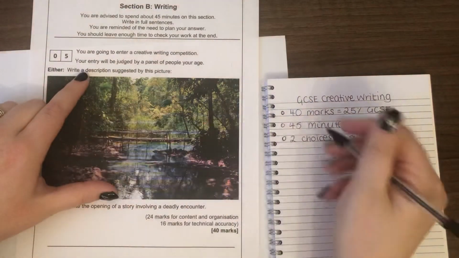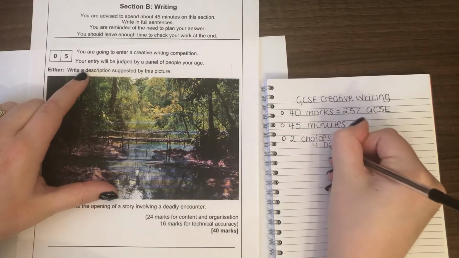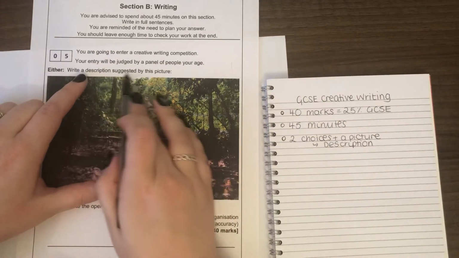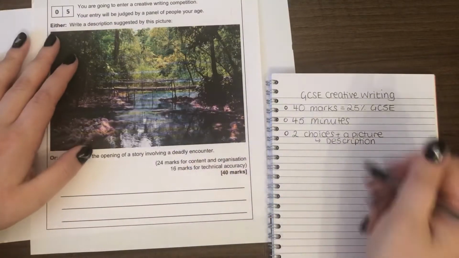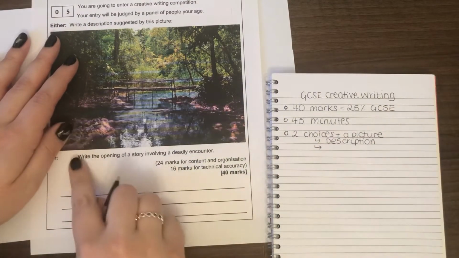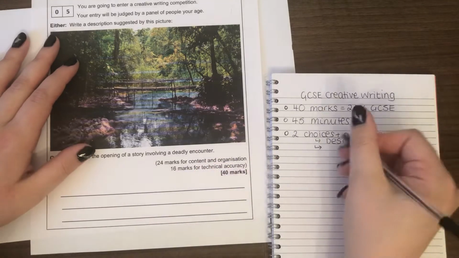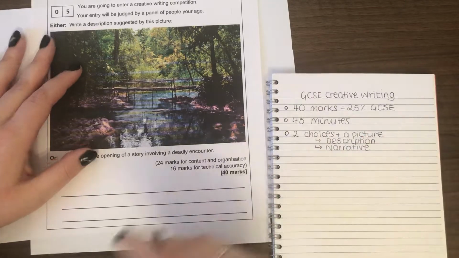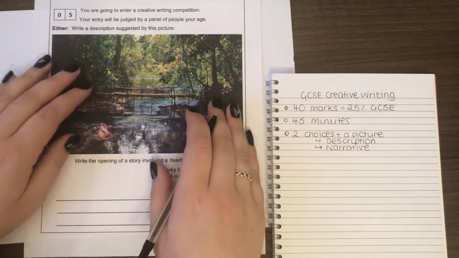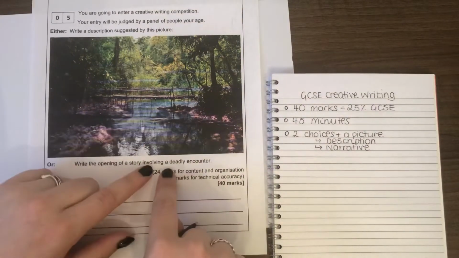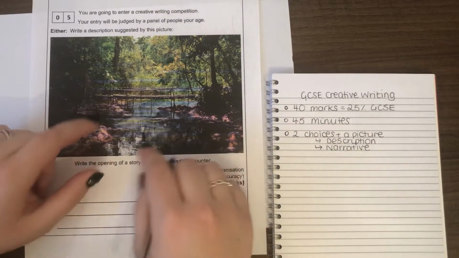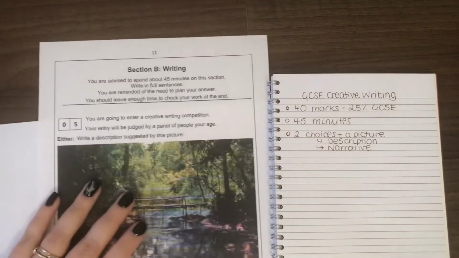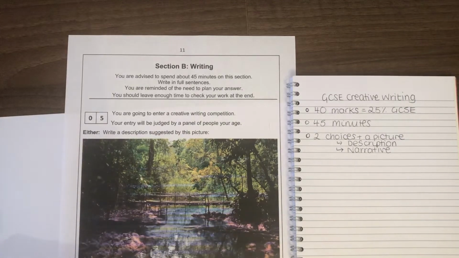So what you normally get is a description choice. For example, here it just says write a description suggested by this picture, or some sort of narrative choice, which we've got down here: the opening of a story involving a deadly encounter. Now, you don't have to tell the examiner which one of those you've gone for, so you can merge them in a way. So you might use the jungle setting, because it might give you some inspiration, but you might also have a deadly encounter in that jungle. That's absolutely fine.